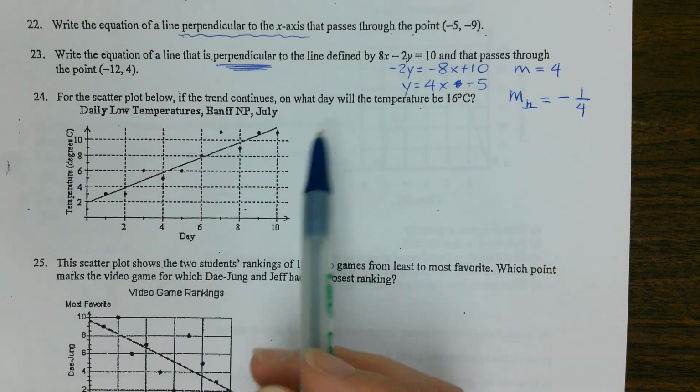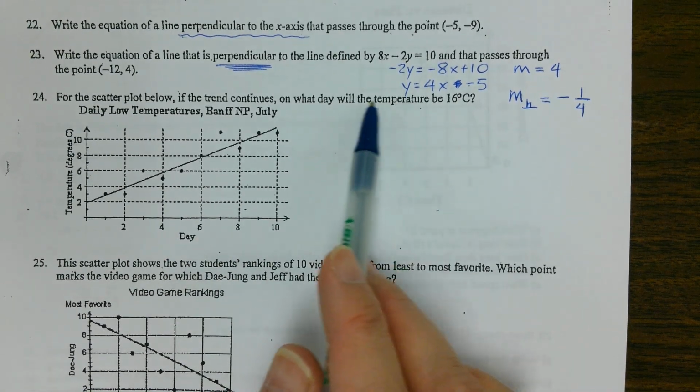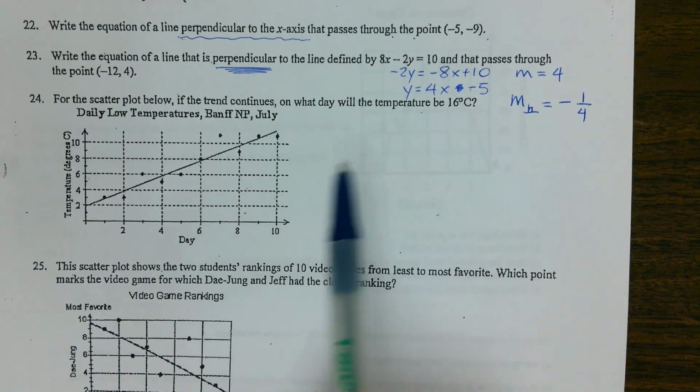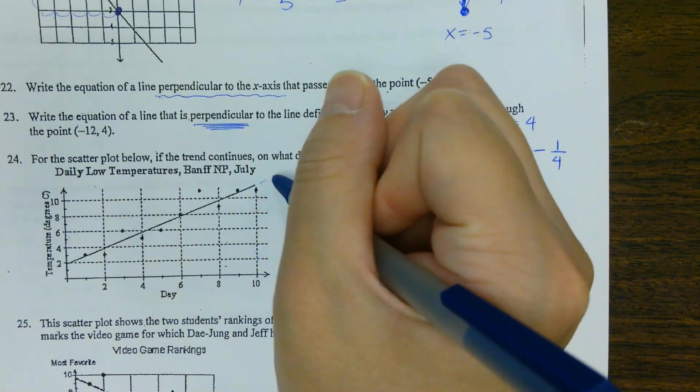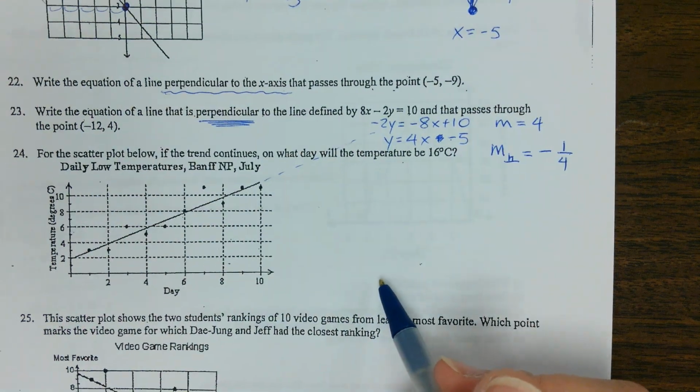Okay, and then reading off graphs. EQAO likes to ask these kinds of questions, like how you can read off graphs. What day will the temperature be 16 degrees? If you keep extending your line, you need to figure out where it gets to.